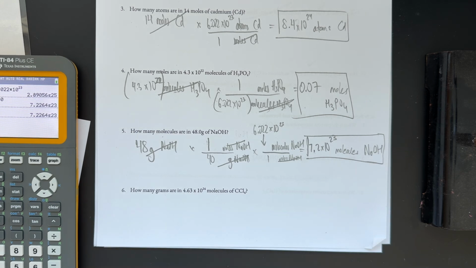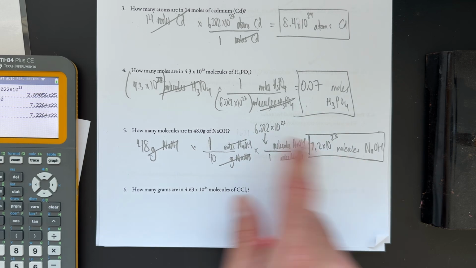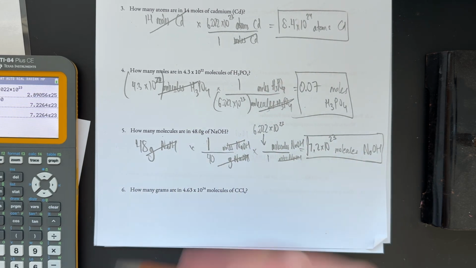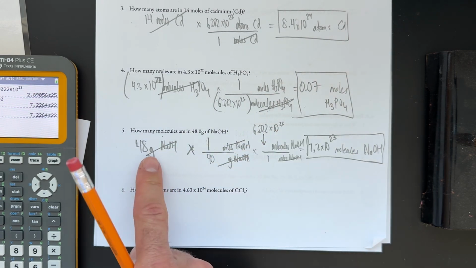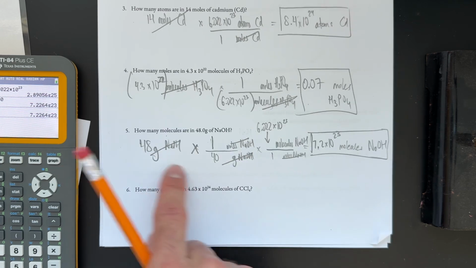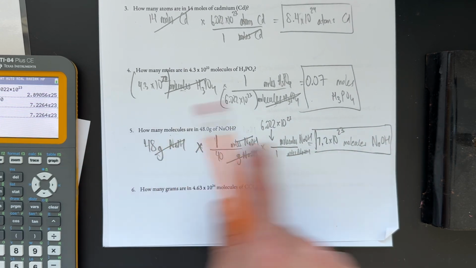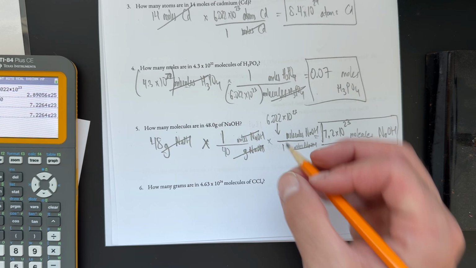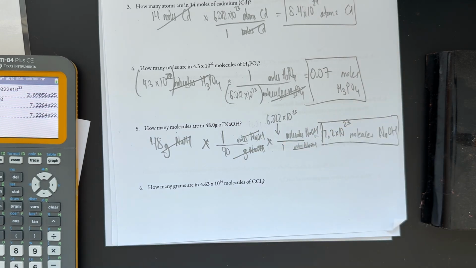And so do note, please, if you're going from grams to molecules or molecules to grams, be careful, you're going to have to have 2 steps. Now you could have also done it like 48 times 1 divided by 40 and gotten the number of moles and then done the second step. I like to do it all in one go, but I am doing 2 separate things. I'm multiplying by 2 facts.